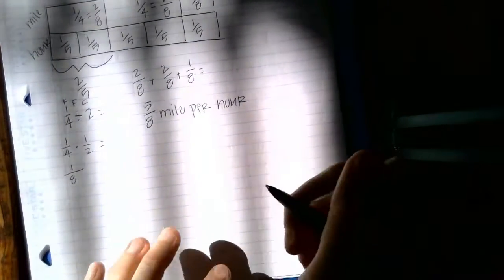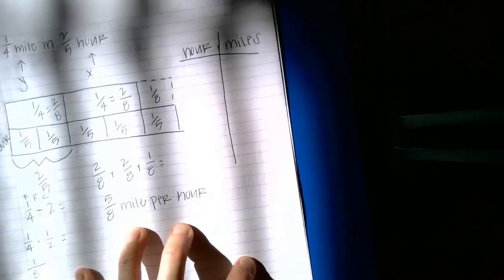Again, I could use the same second method to do this, and that was a table. So again, my independent is hours because it affects and changes the amount of miles that the turtle can go. And I know that in 2/5 of an hour, he can go 1/4 of a mile.